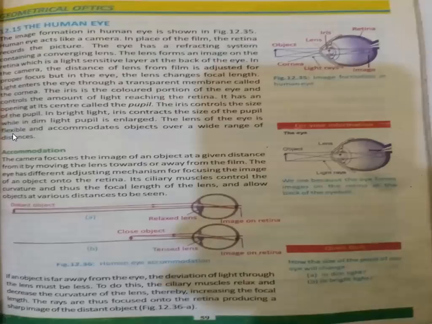So I have already told you there are two things. In the first figure, A, this is our eye.